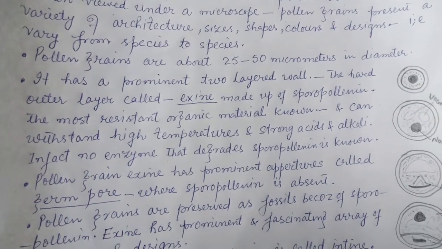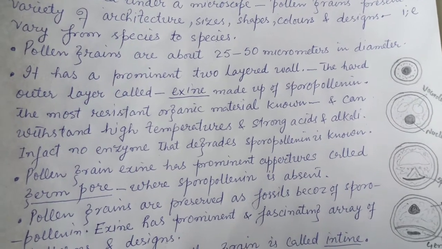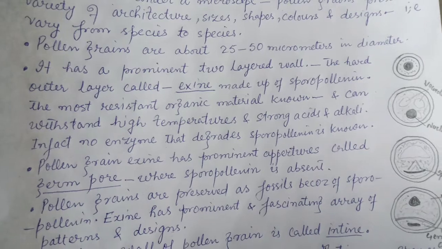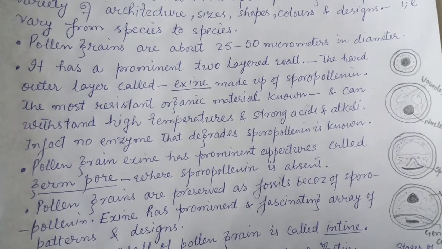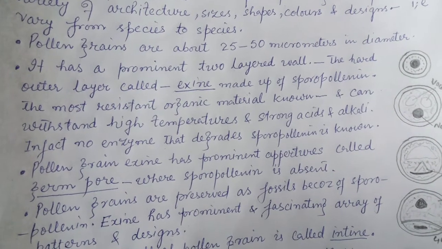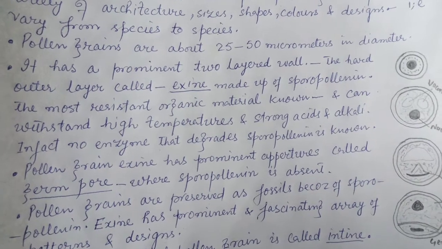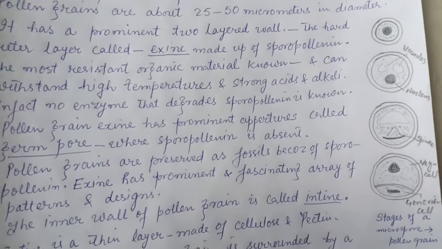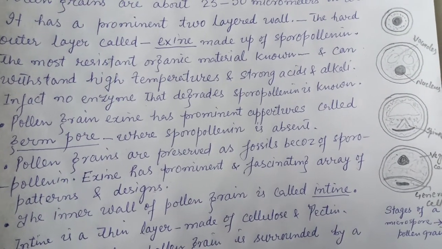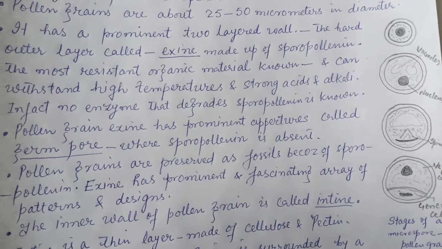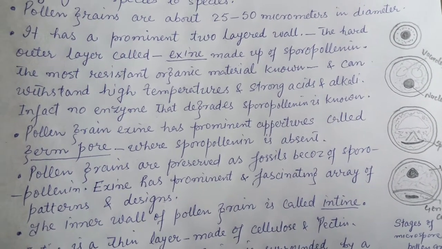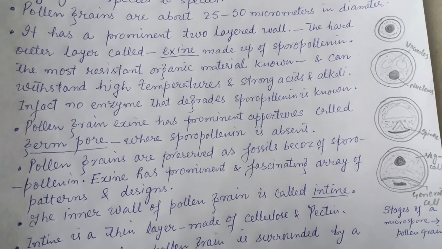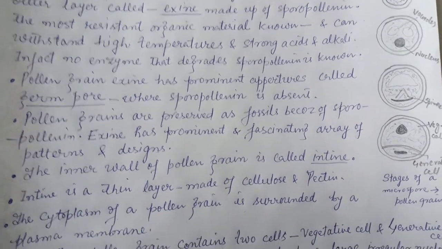The pollen grain exine has a prominent aperture called the germ pore that is meant for the development of the pollen tube. At the place where the germ pore is present, the sporopollenin is absent. Pollen grains are preserved as fossils because of sporopollenin. Exine has a prominent and fascinating array of patterns and designs.